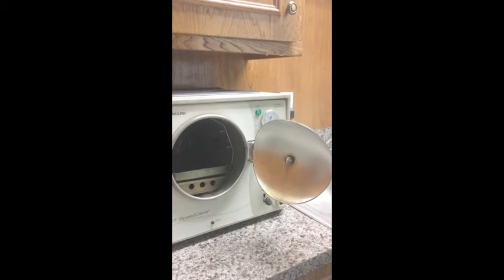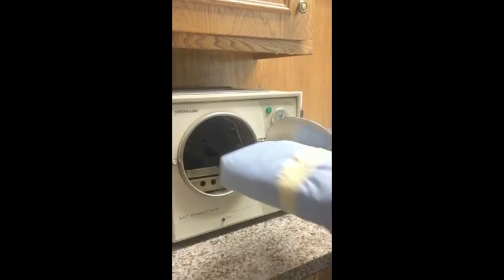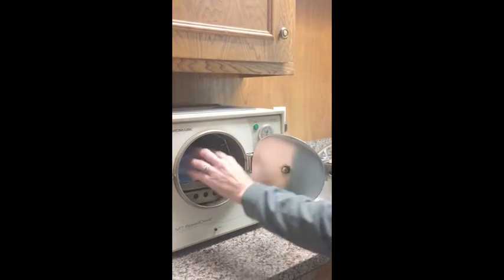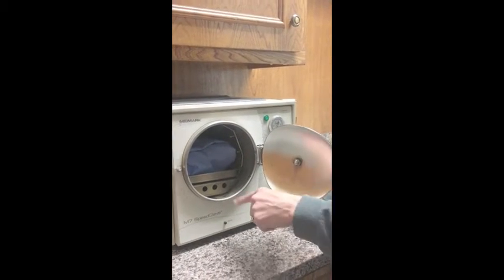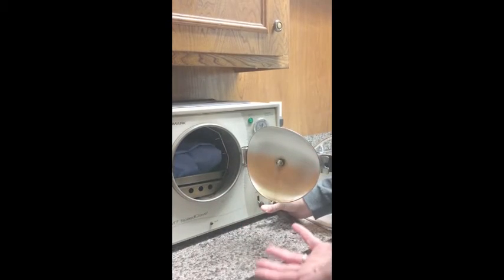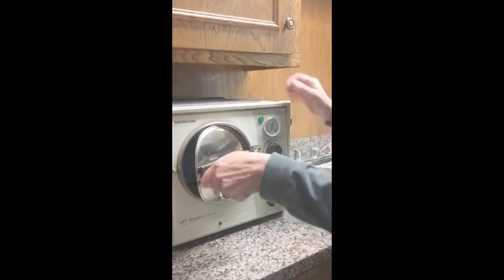So moving on to, this is how we pack the autoclave. My wrapped package goes in there. It sits right on the tray in there. I make sure that I have plenty of water in the chamber to make the steam. So then we lock it into place.